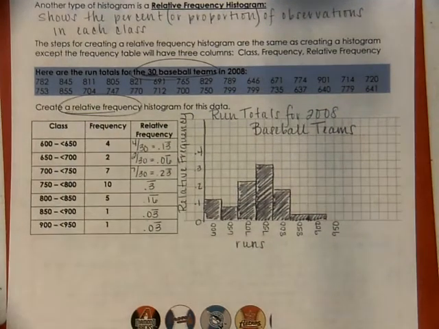Okay, that's it for creating histograms, frequency histograms, and relative frequency histograms, and the review on categorical versus numerical data. Your homework is a worksheet tonight. Make sure each time you're asked to draw a histogram, either one of them, that you include the frequency table along with it. Okay, good luck, guys.